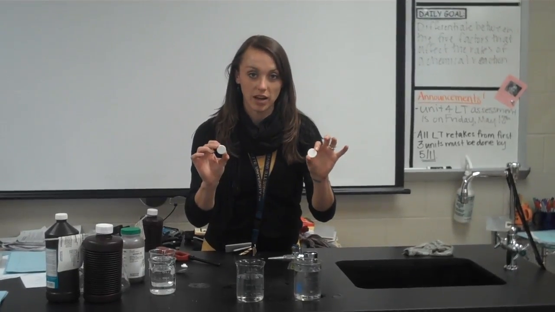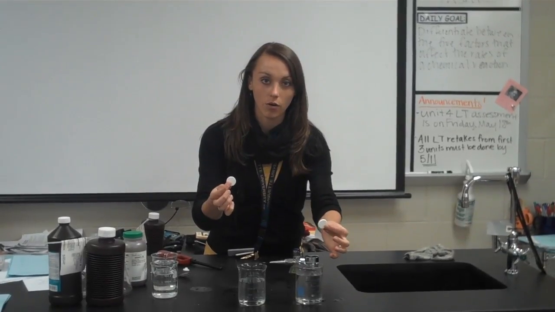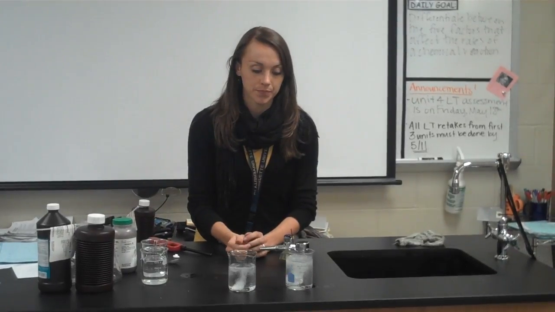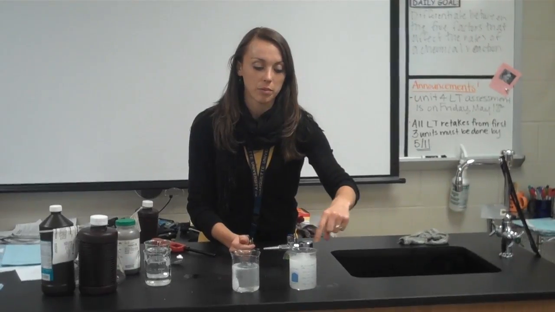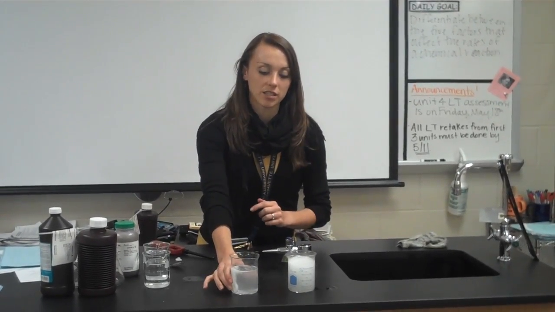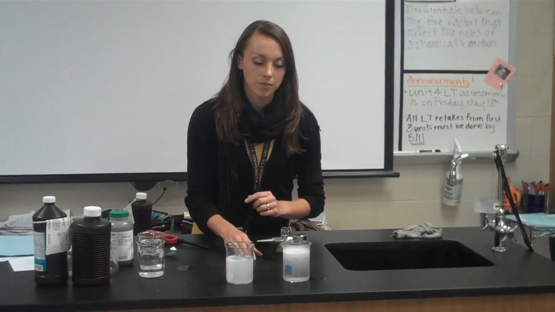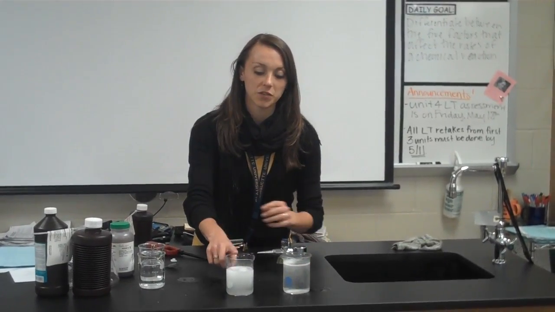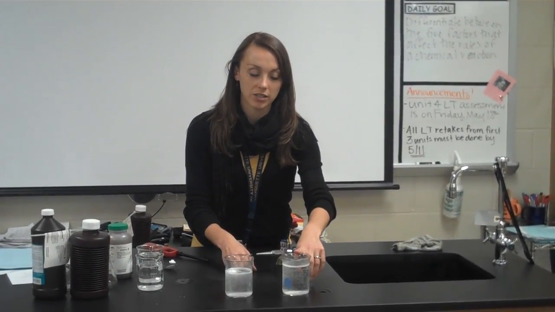Using 2 identical pieces of Alka-Seltzer, we're going to see which reaction happens faster, the one in the hot beaker or the one in the cold beaker. So ready, set, go. So right now we can see that this is bubbling more violently, and this one's kind of just bubbling normally. And it appears now that this is done reacting, and this one is still going. So the rule is proved: the hot one, so the higher temperature, reacted faster.